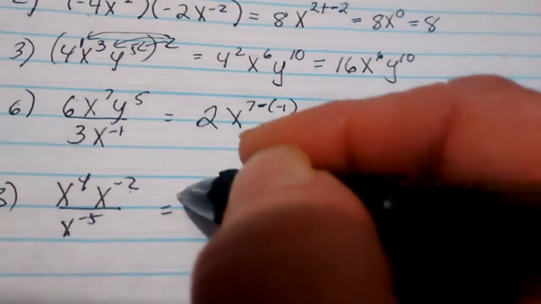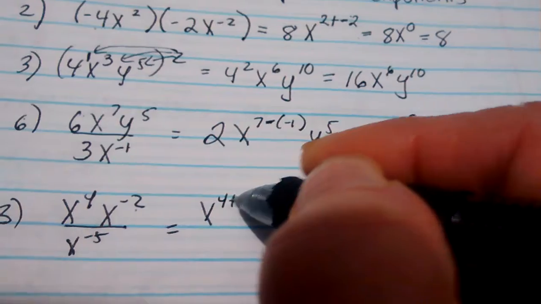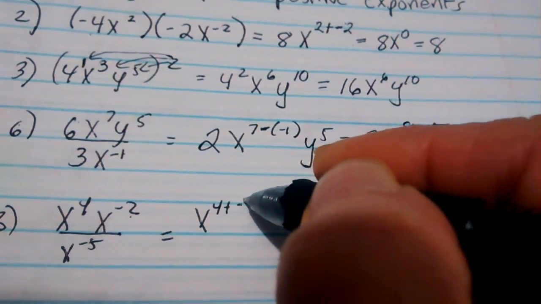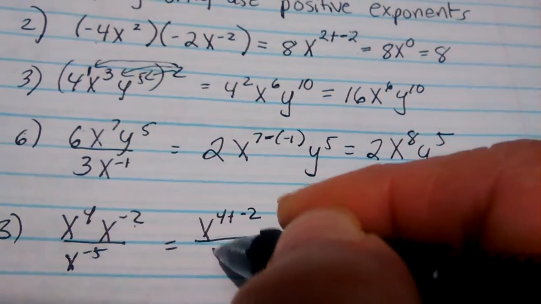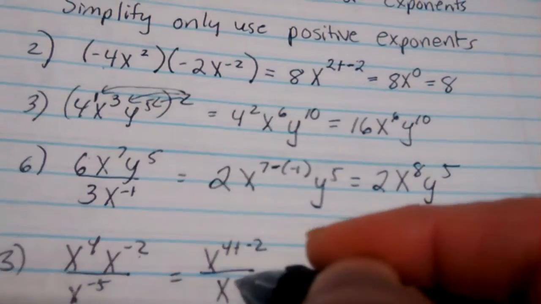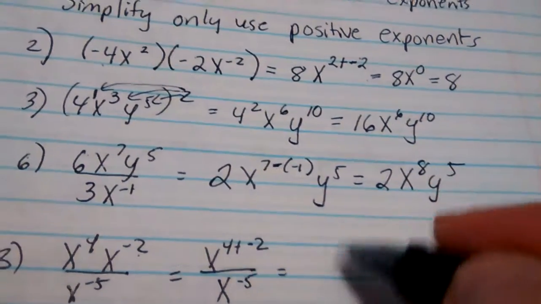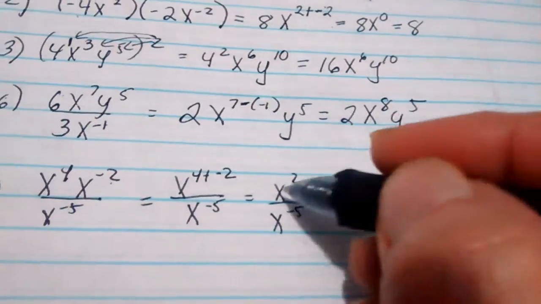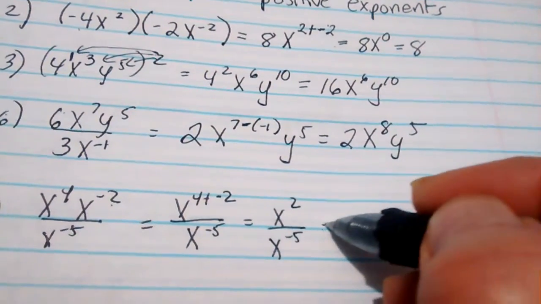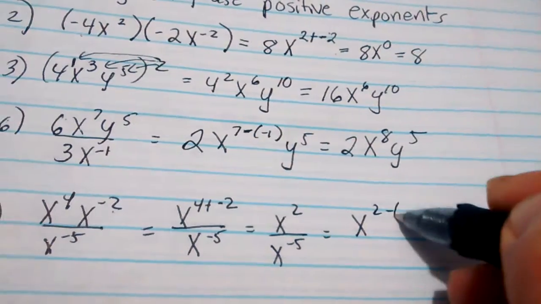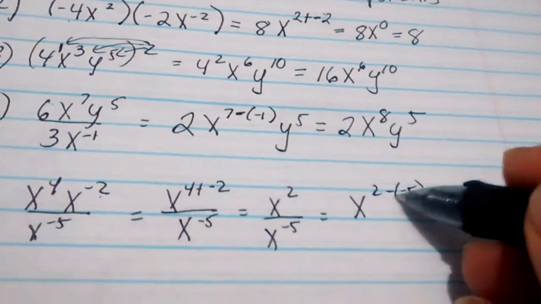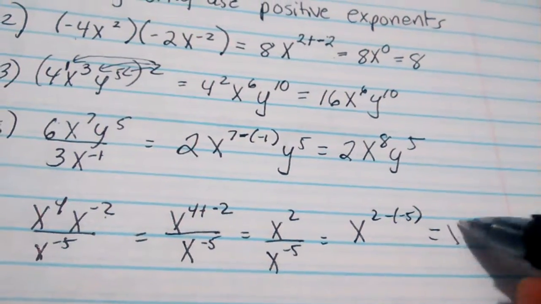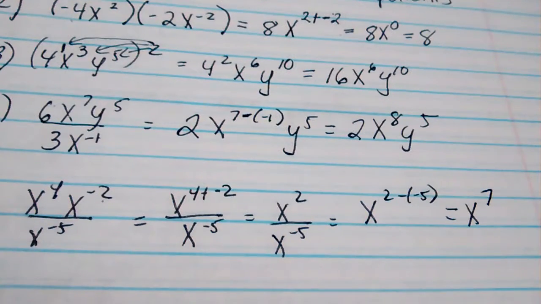So if you want to do it in steps, you would go x to the 4th plus -2, x to the -5th. So this becomes x squared, x to the -5th, and then you're going to subtract. It becomes x squared minus -5. This is positive, so the final answer is x to the 7th.